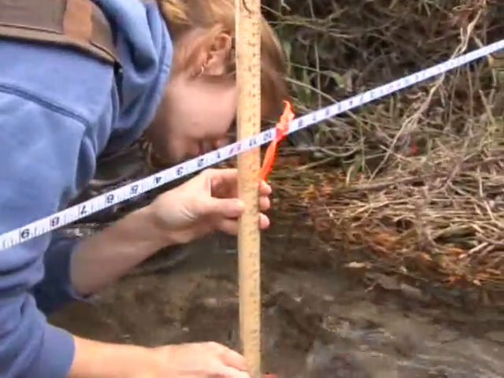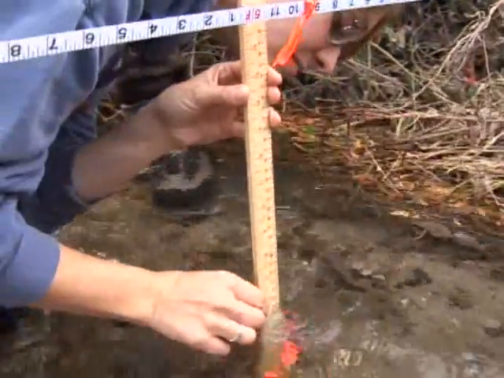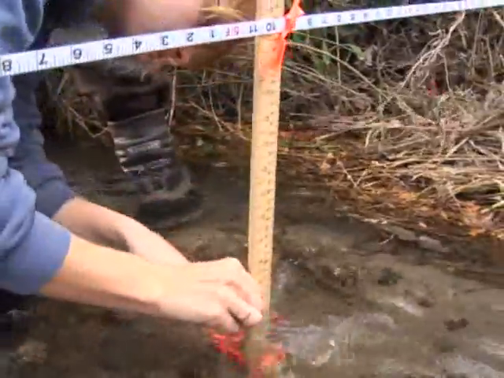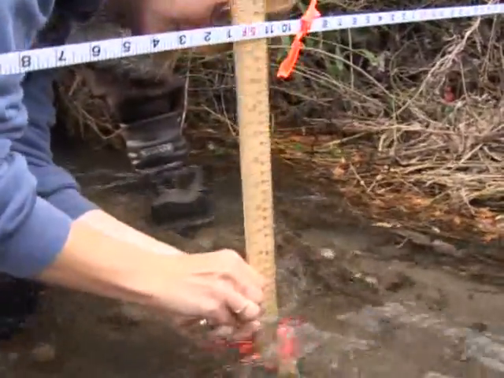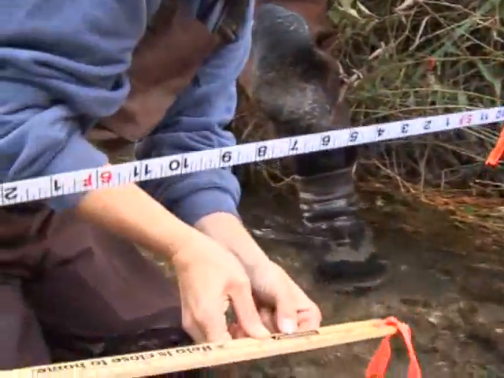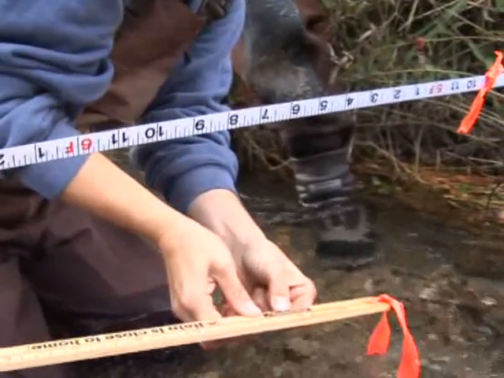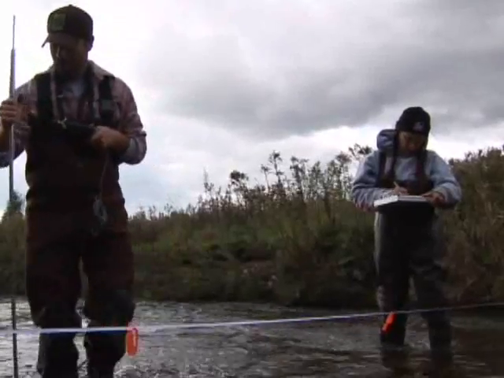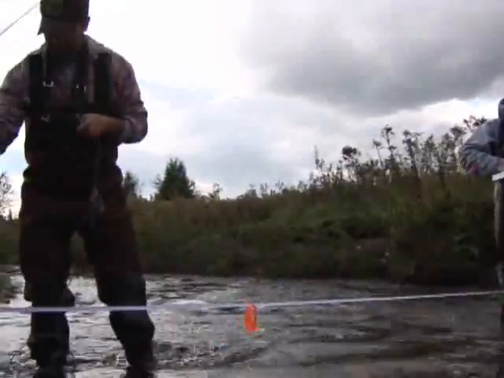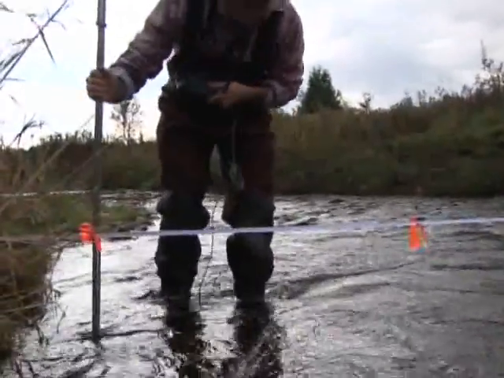So we've combined this module with our channel morphology module, which allows you to measure hydraulic head where the water is not deep enough to measure discharge. So by combining the two techniques of using pygmy meters and the hydraulic head measurement, we can get discharge measurements even in very small catchments.